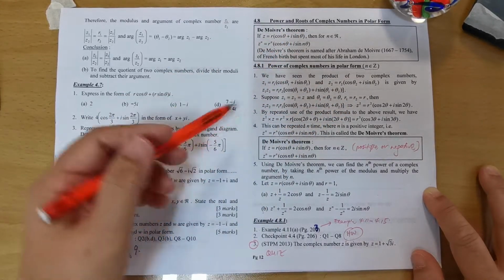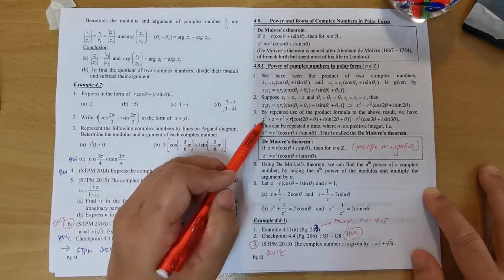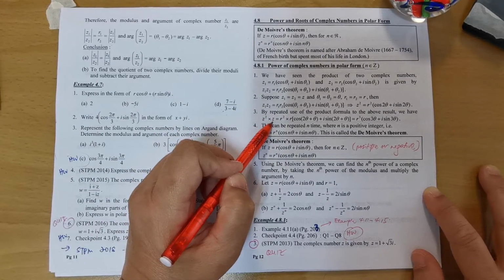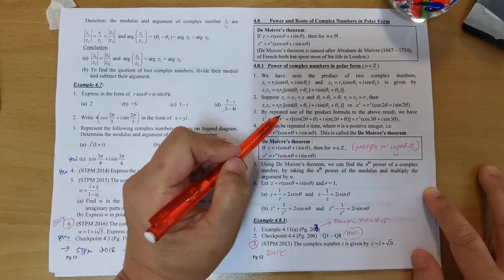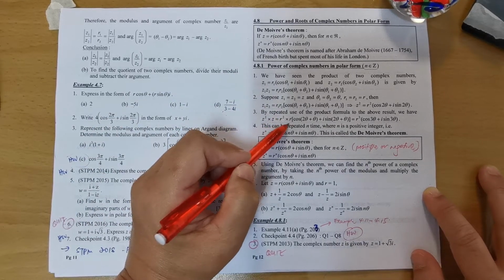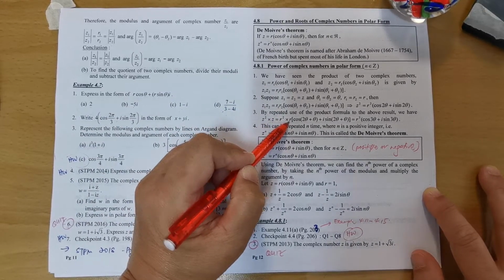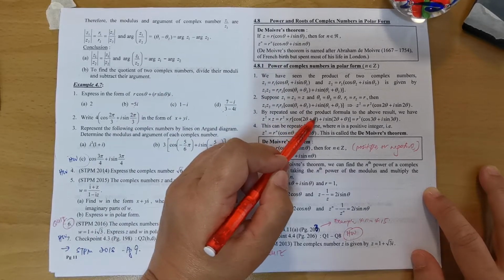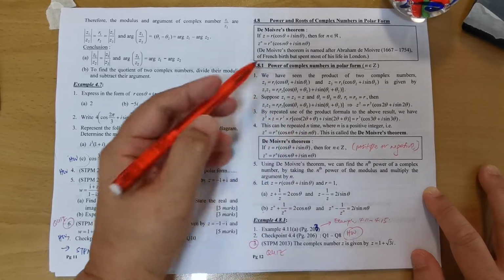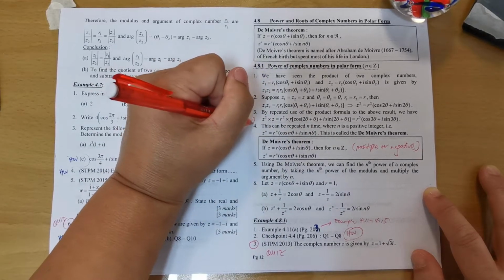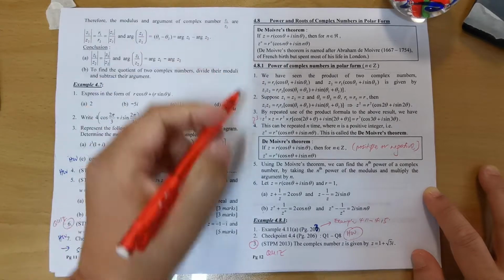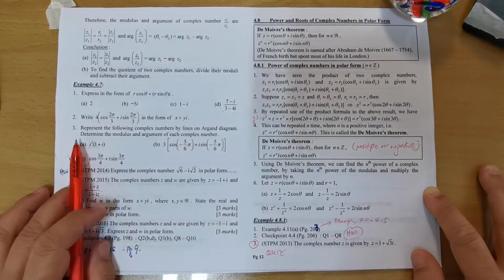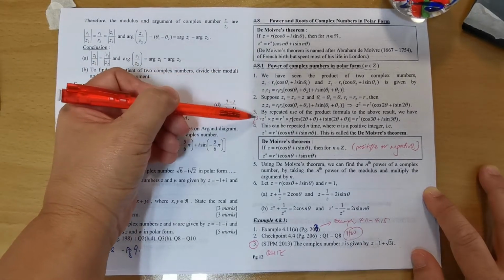You'll find that, let's say we add one more, Z cube. Z cube is Z square times Z, right? So the new modulus will be the modulus of Z square multiplied by the modulus of Z, and the argument of Z square plus the argument of Z. Therefore, Z cube will equal R cube (cos 3 theta plus i sin 3 theta). Also, we have shown two examples, Z square and Z cube.